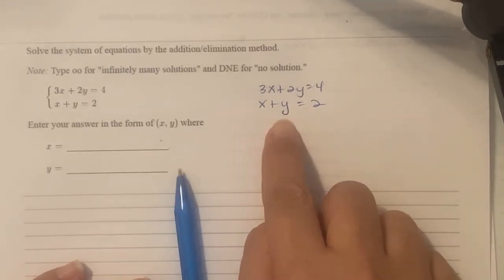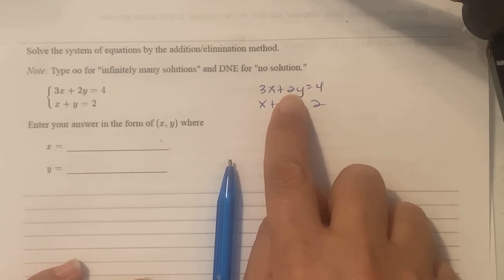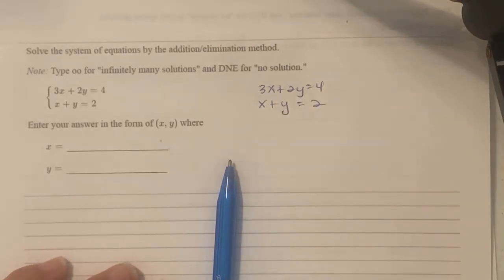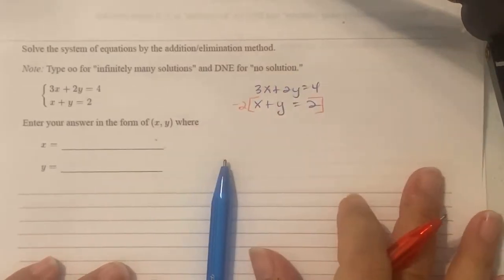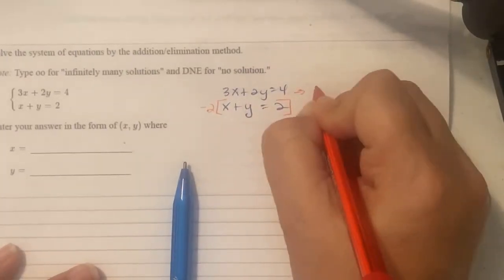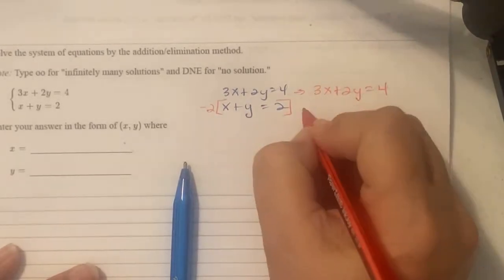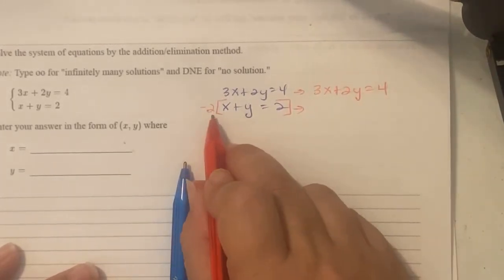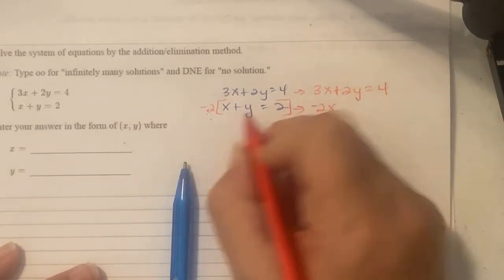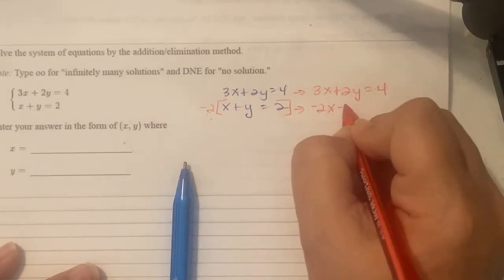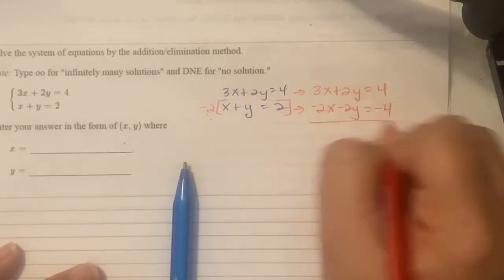I'm going to get rid of the y's, so I'm going to multiply the second equation by -2 because I wanted to cancel out with that +2. So the top equation just slides over. The second equation, you're changing the values by multiplying by -2. So -2 times the x, that is -2x. -2 times the y, it's -2y. -2 times a +4, it's a -4.